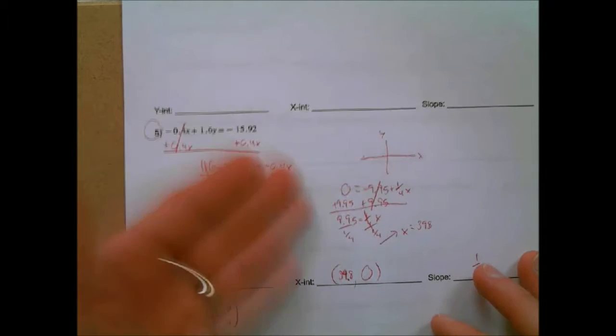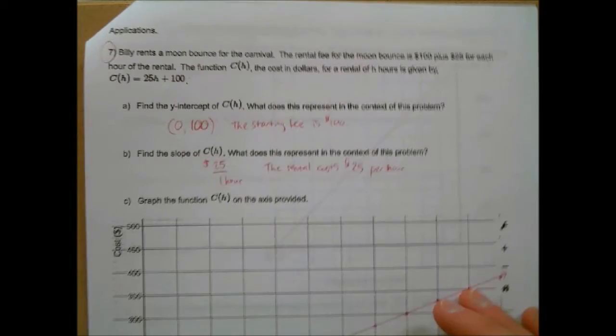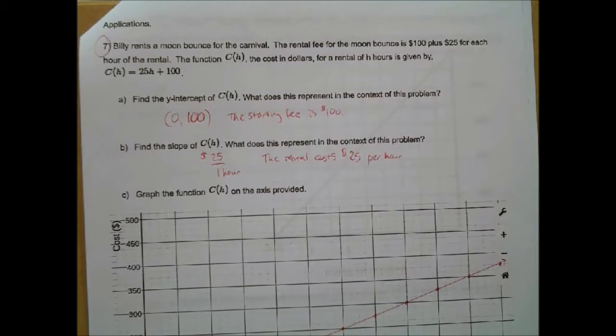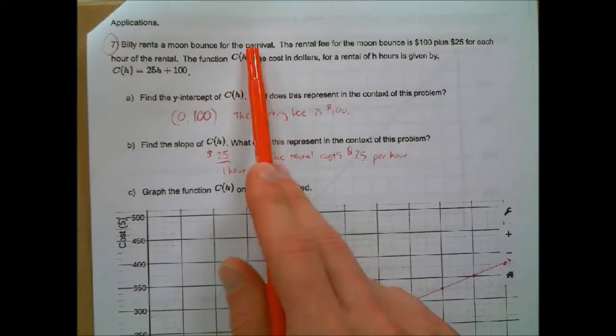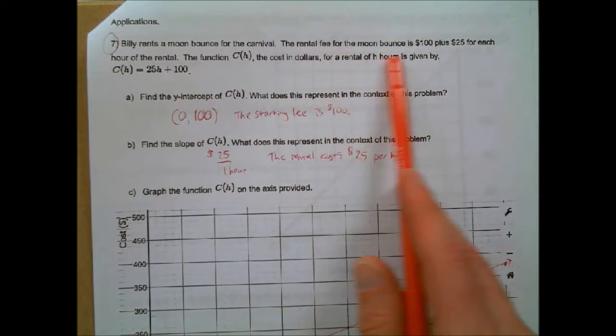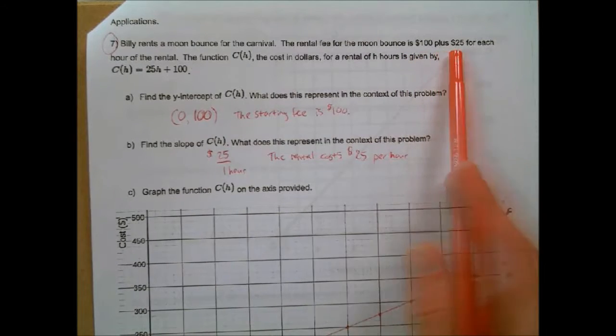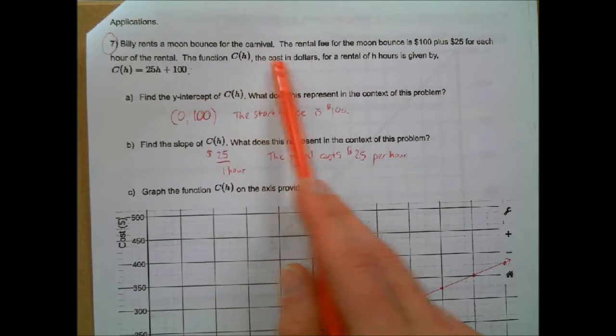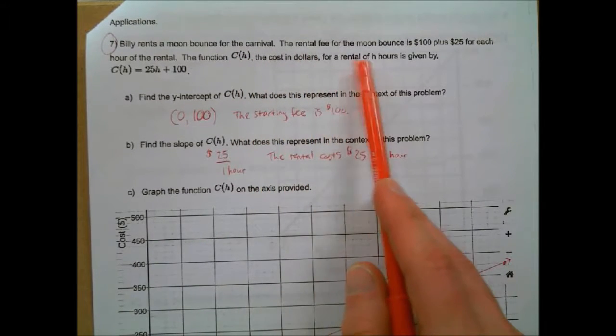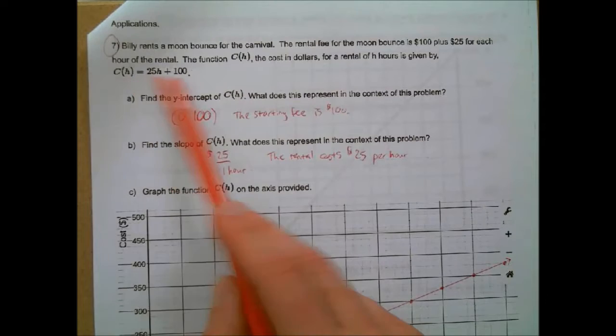We did the same thing here for number 5. We just had some decimals thrown in, so it wasn't too crazy. Then we did number 7, applications. So context: what's happening in the story, and using the information to help us tell more about what's going on. We talked about Billy, who rented a moon bounce for the carnival. The rental fee was $100 plus $25 for each hour of the rental. So the function C of H, the cost in dollars for a rental of H hours, is given by this. And we were supposed to describe what the meanings were.